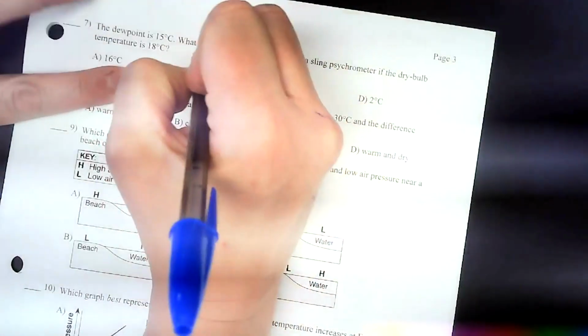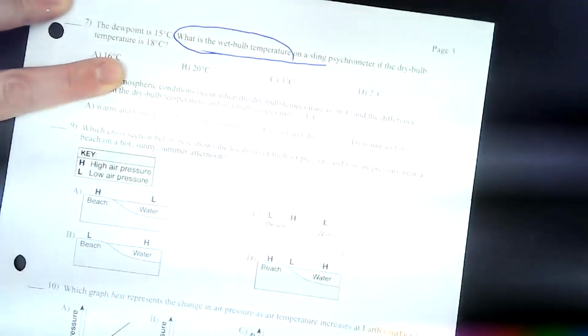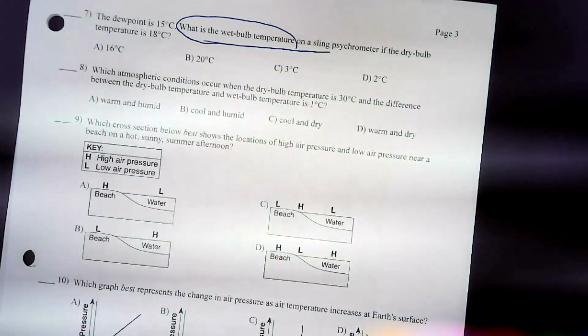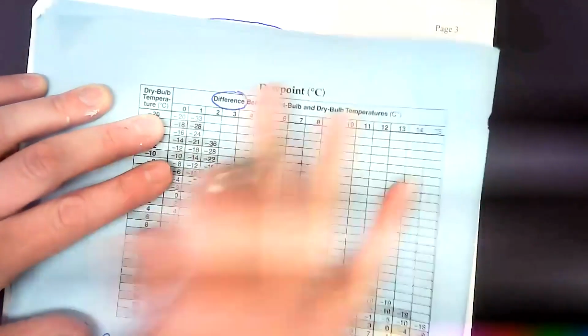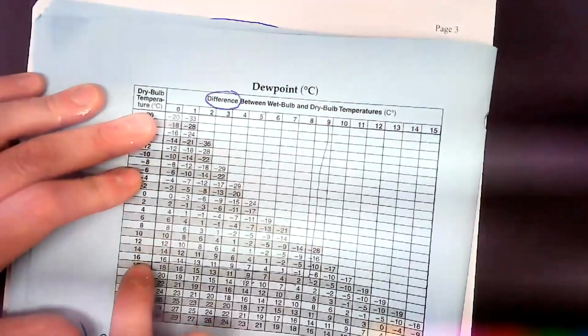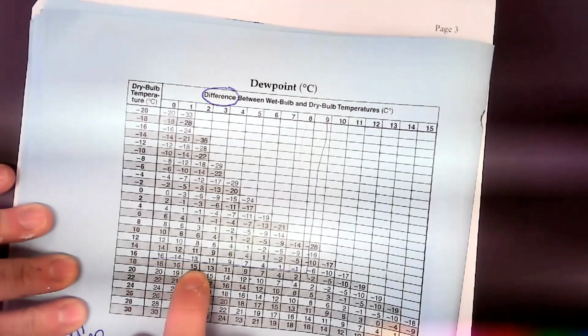Now this question says, what is the wet bulb temperature? This wanted the wet bulb. It didn't want the dew point. It didn't want the difference. It wants the wet bulb. So again, they tell us the dew point and the dry bulb. They told us a dry bulb, what was it, 18? 18 and a dew point of 15.